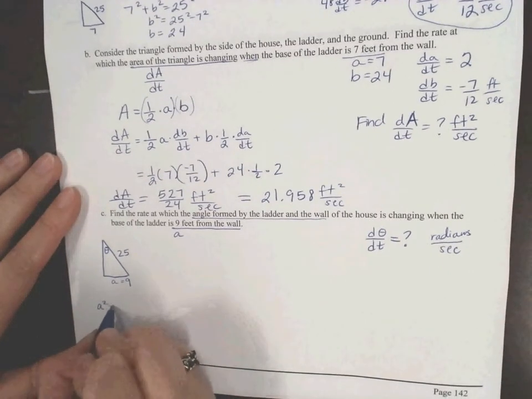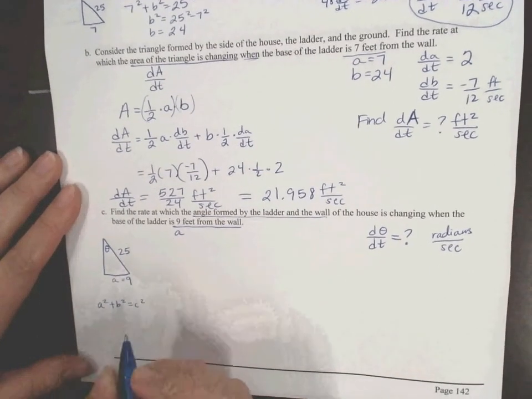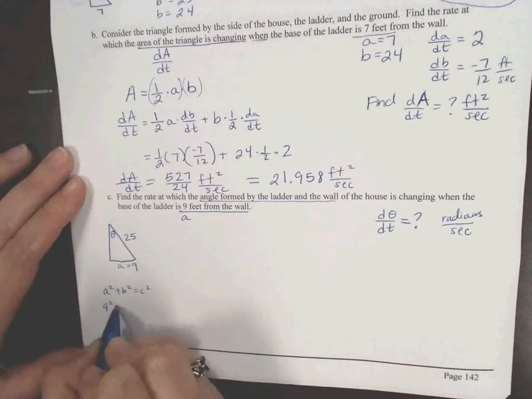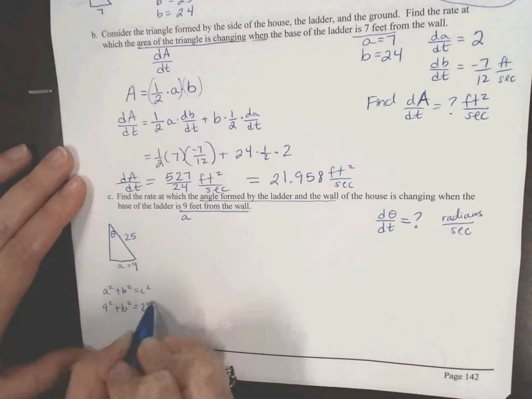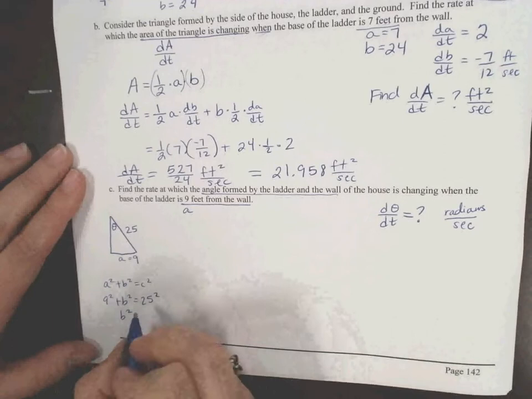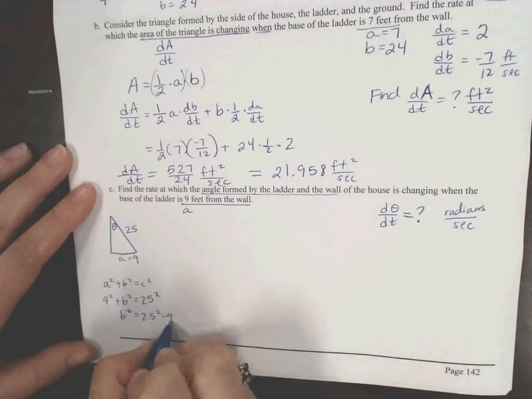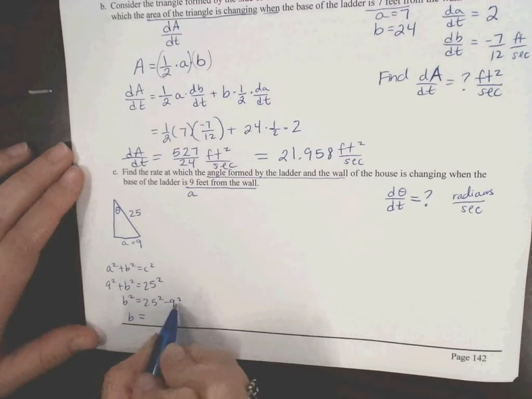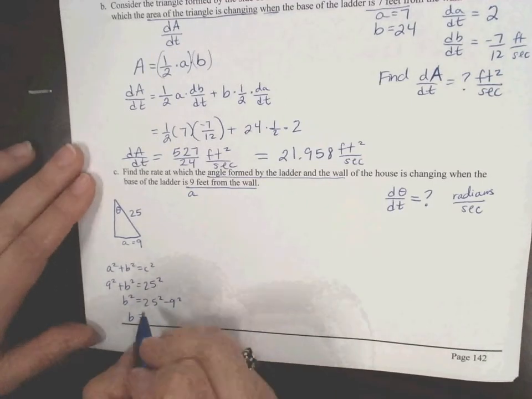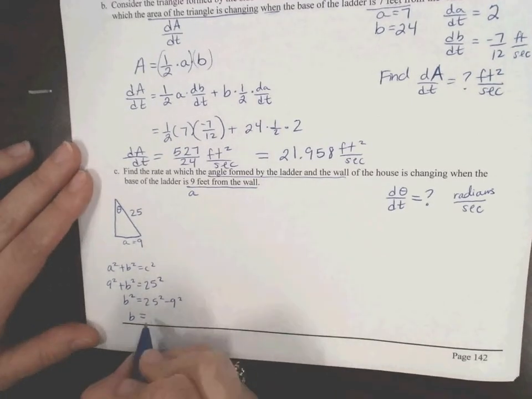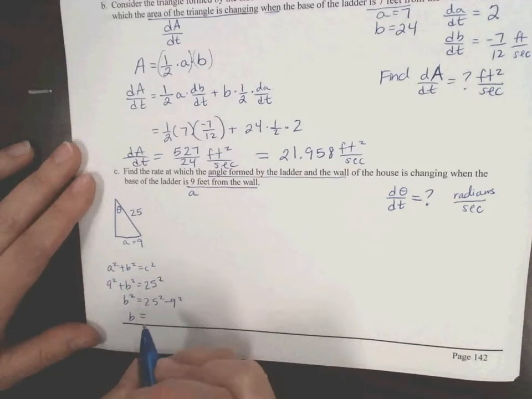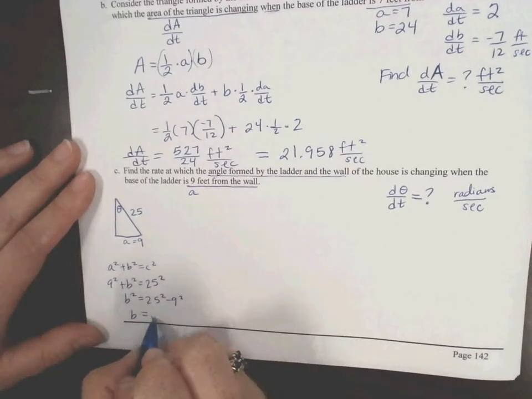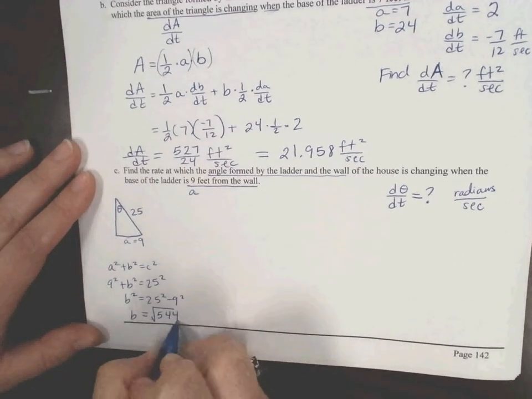So A squared plus B squared is equal to C squared. In this instance, I know 9 squared plus B squared is 25 squared. All right, 25 squared minus 9 squared is 544, which doesn't have a pretty perfect square root or anything, but I'm just going to call B the square root of 544.